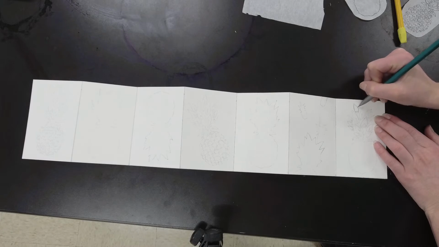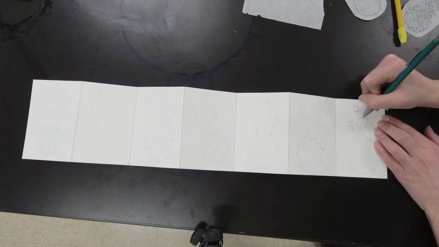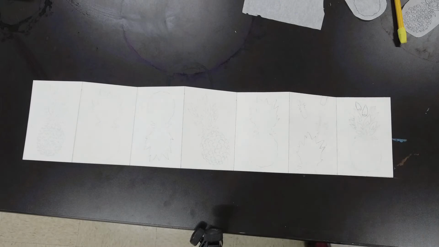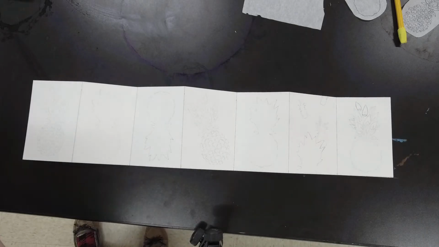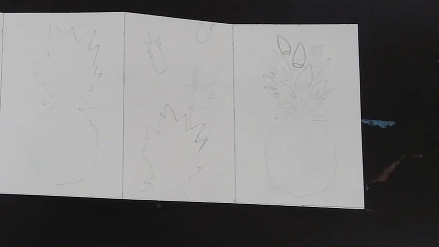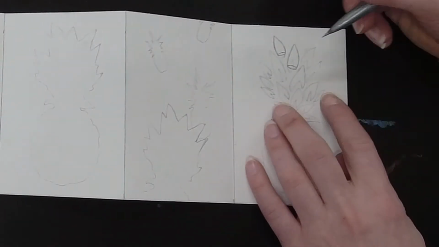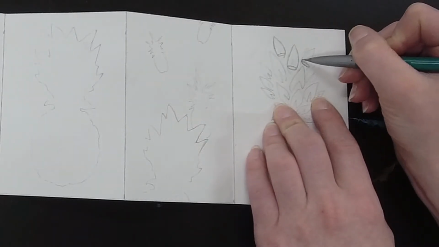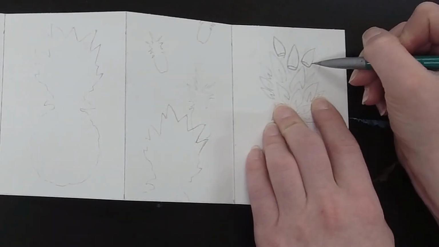So I'm going to leave them as sort of wonky cones. So I'm going to put another little ellipse over here. Let me zoom in a little bit so that you guys can see that better. So basically what I'm doing is taking the different parts of my pineapple and turning them into forms.